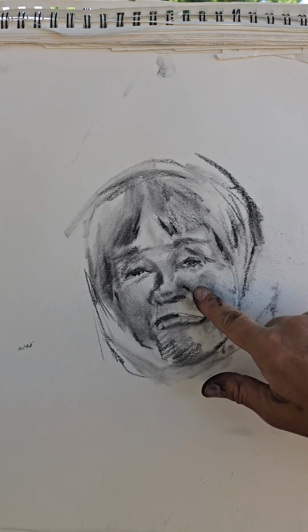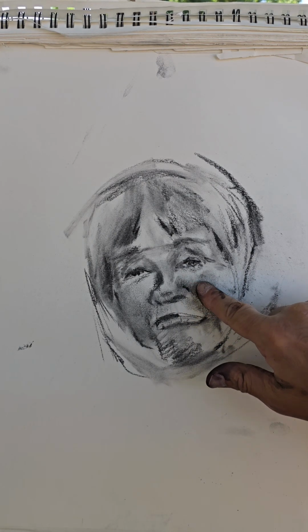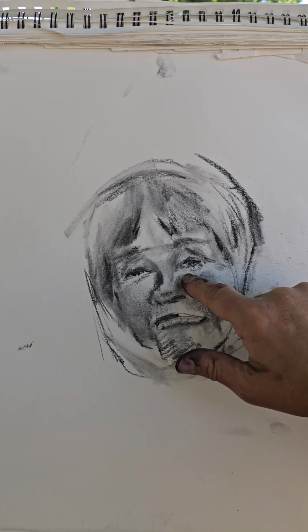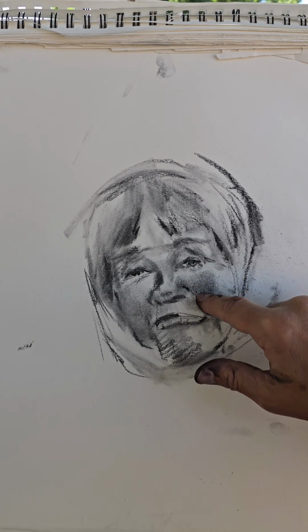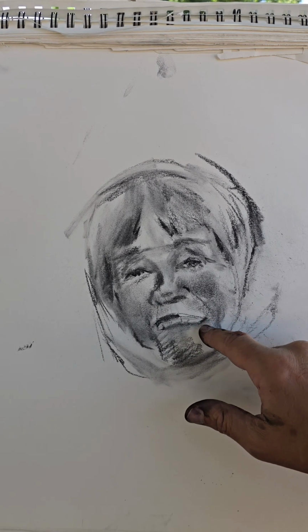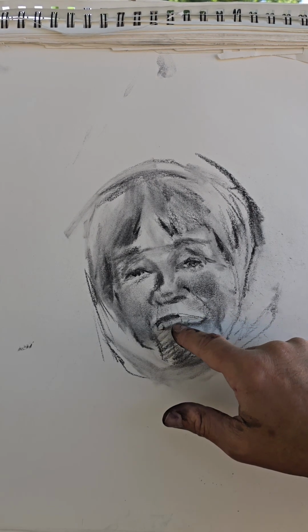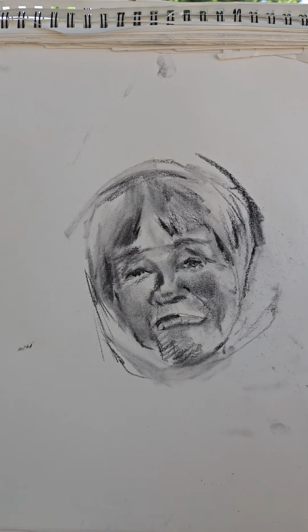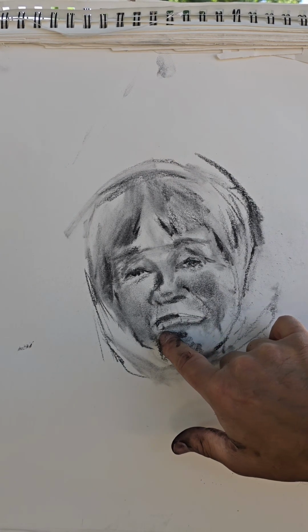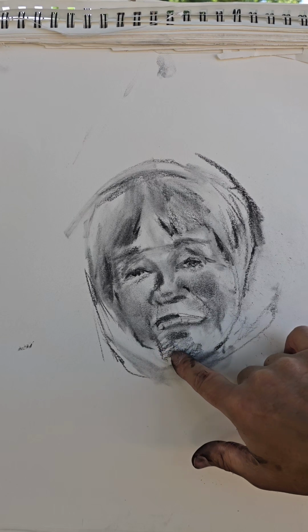Use that for a cheek. Also darken or create that roundness of the cheek. Create that smiley face here. Mouth. And the end of the mouth here. And the chin.